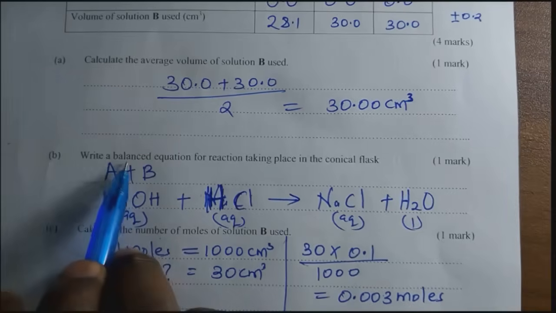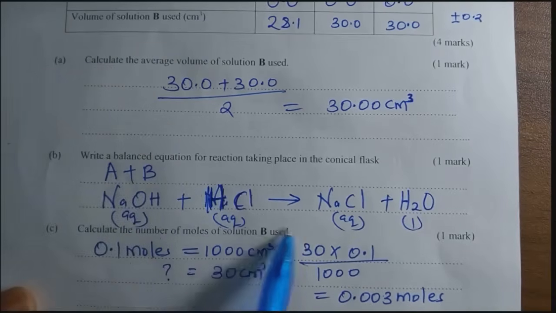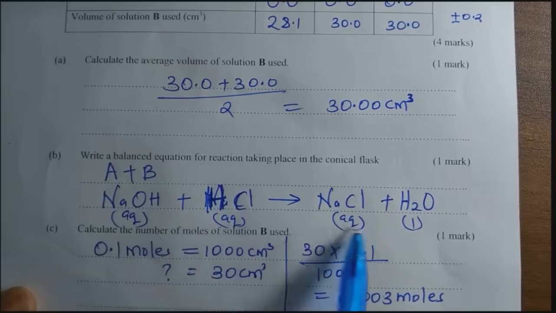You are told to write a balanced equation. Remember to put the status. Put the status, don't forget.